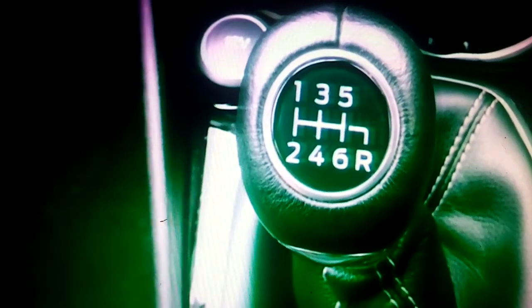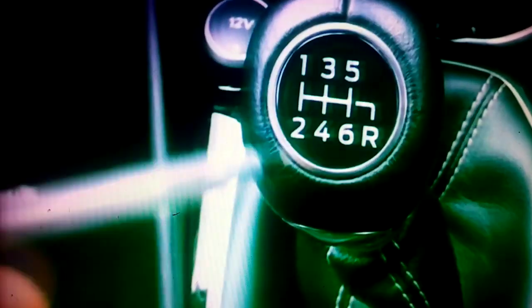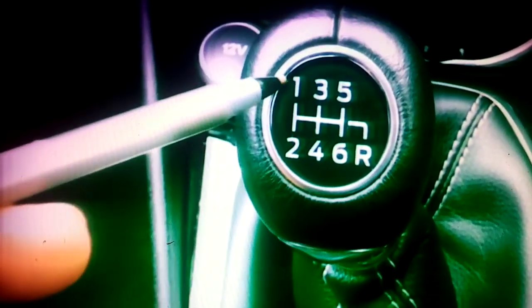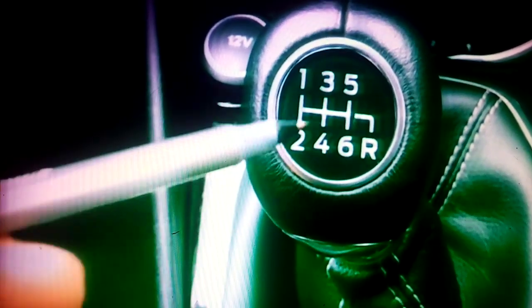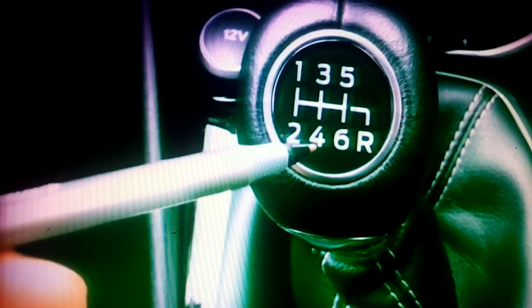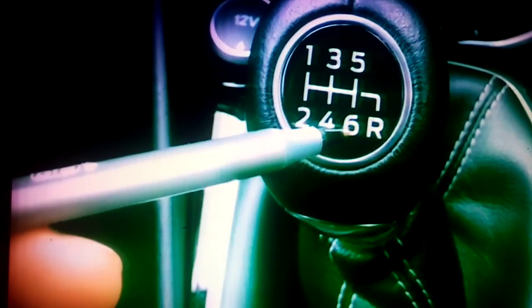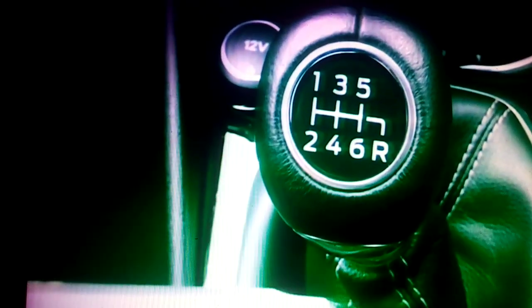Now your job is to get a picture in your head of where the gears are. So you know 1 is on top, and then it goes down to 2, and then up to 3, and then below is 4, and then up to 5, and then if there is 6, it will be below. And the reverse, like I said, will be different.